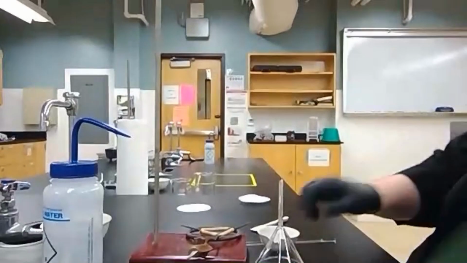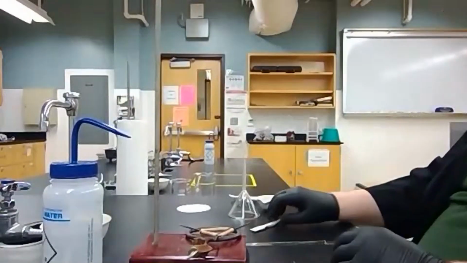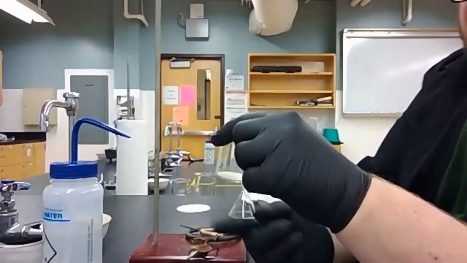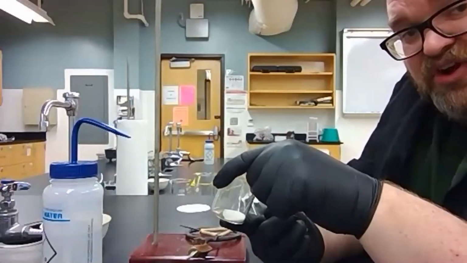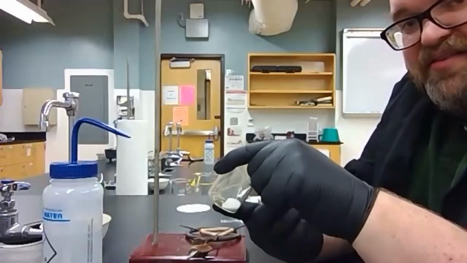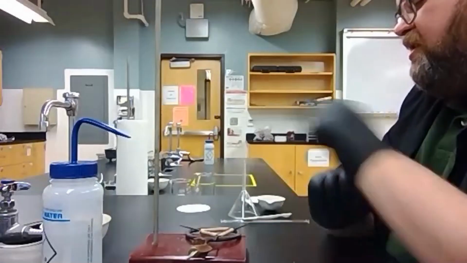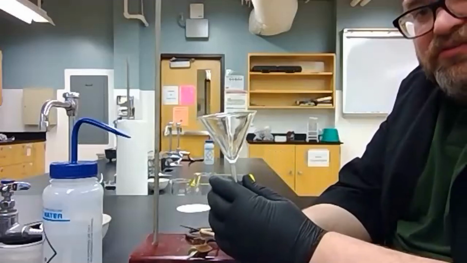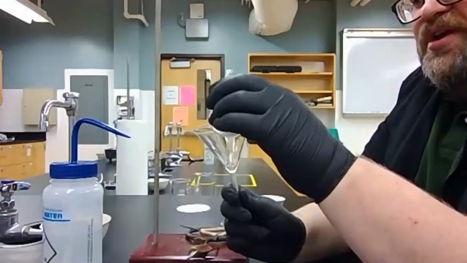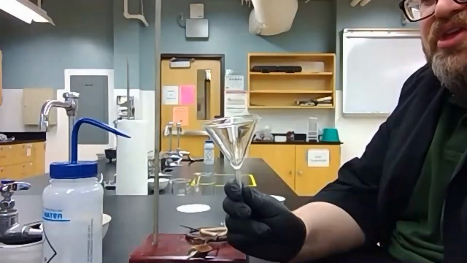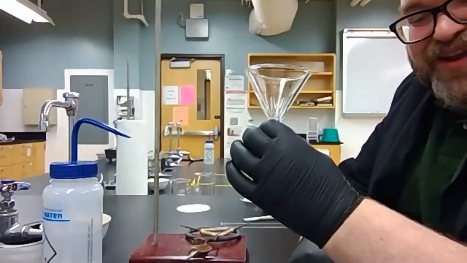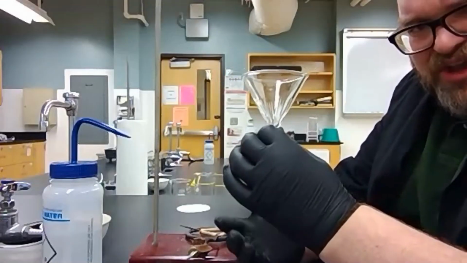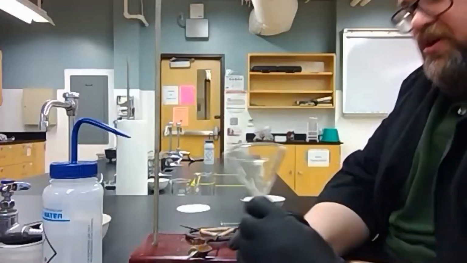So let's turn around here. Okay. I need a method. Once I've got my salt and sand dissolved in water, I need to filter off that liquid and hold back the solid. So what I'm going to use is a funnel. I can pour liquids and solids into a funnel, and it will hold them. Except I'm holding on to it, so that's not good. And I need something for the liquid to go in, so I need to do a little bit of work here.